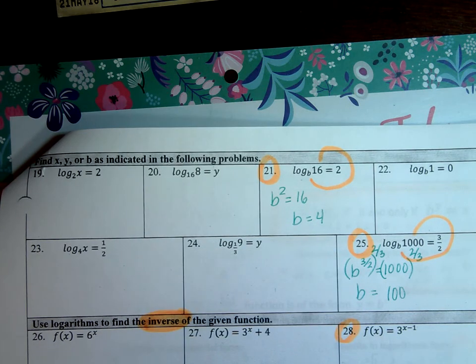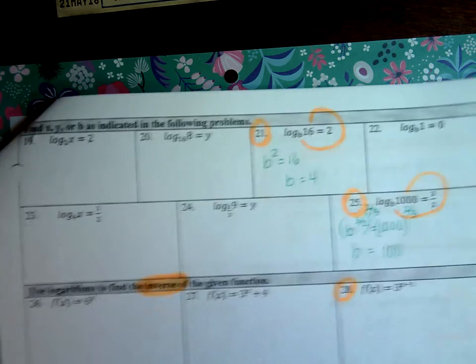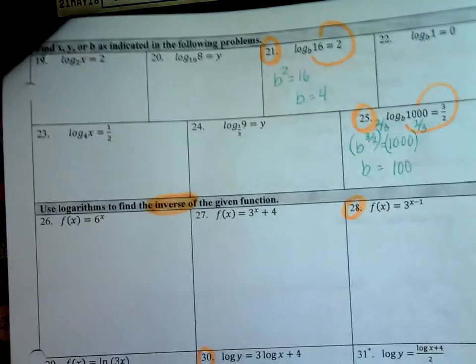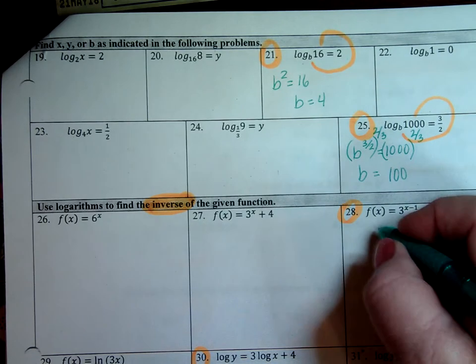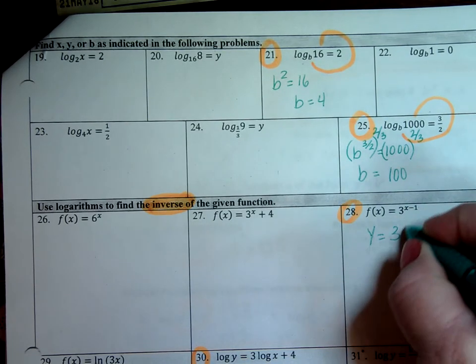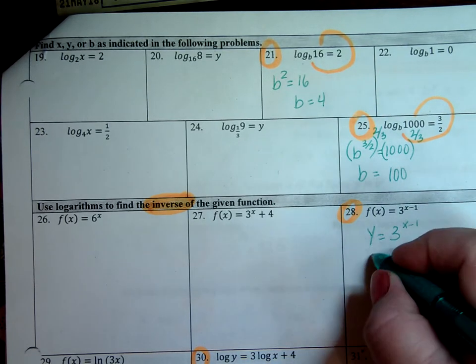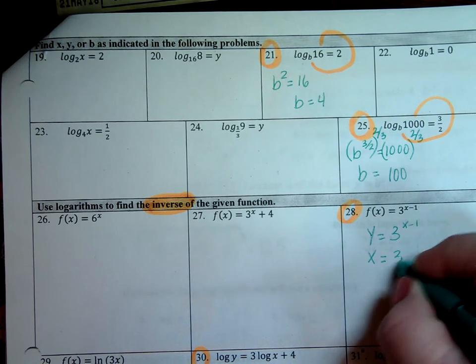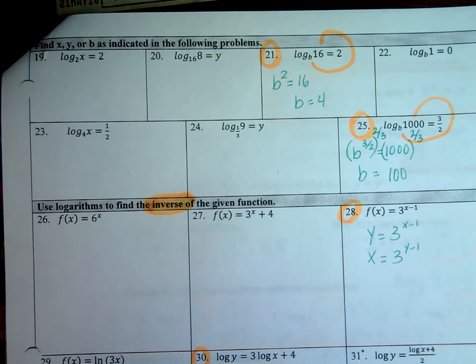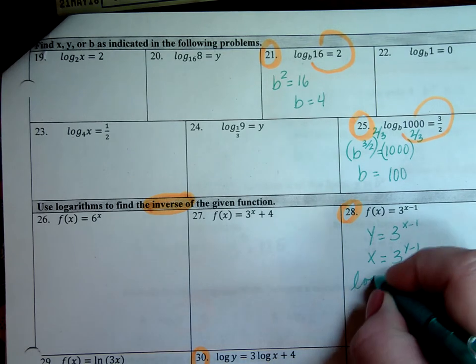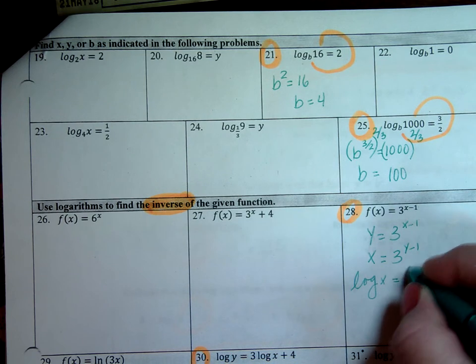28 has this whole inverse thing. Remember the inverse things we just were doing. Change the f of x to a y. 3 to the x minus 1. Change your x's and y's. 3 to the y minus 1. Darn, y is up in the power. Only way to get to him is to log both sides. Log of x equals (y minus 1), I'm going to put it in parentheses because they're all together, and then log of 3.